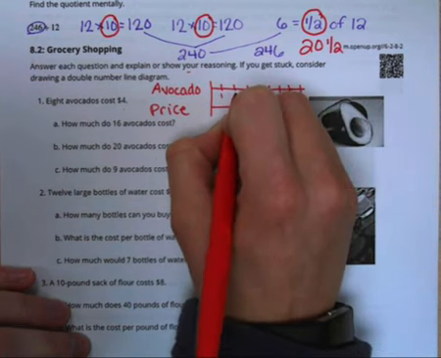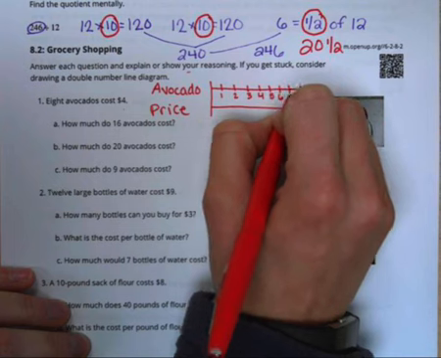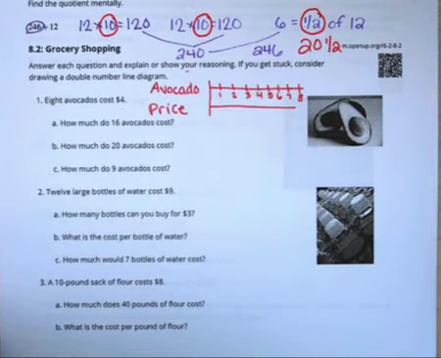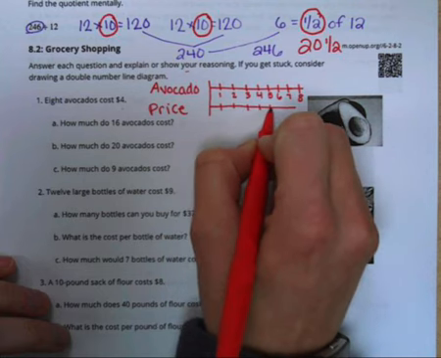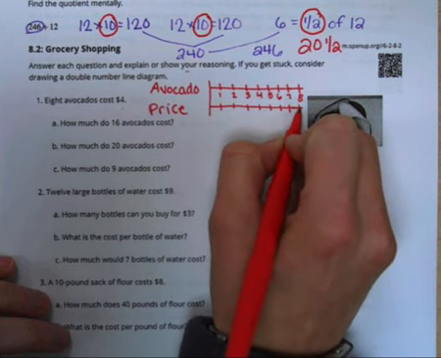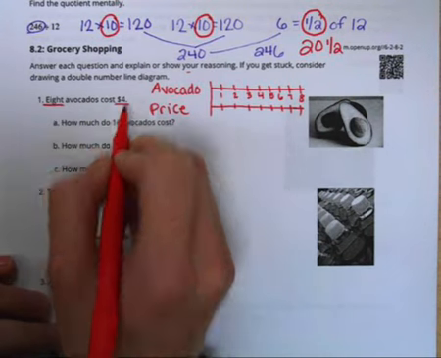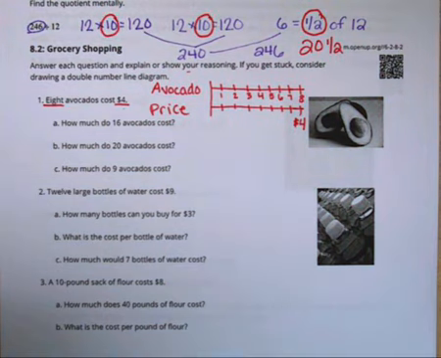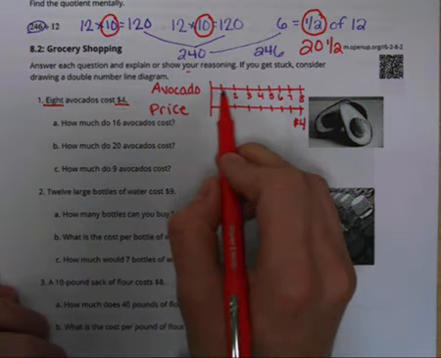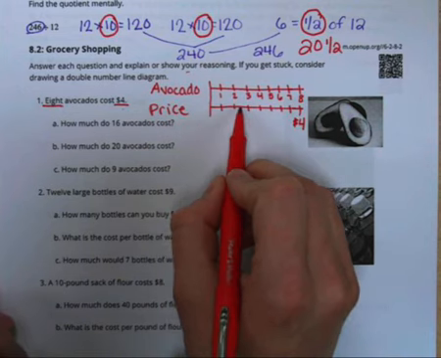Okay, so we have 1, 2, 3, 4, 5, 6, 7, 8 avocados. And to start off, what we know is that 8 avocados cost $4. So I'm going to put $4 under 8 avocados. These are counting by ones, but our price is not counting by ones.